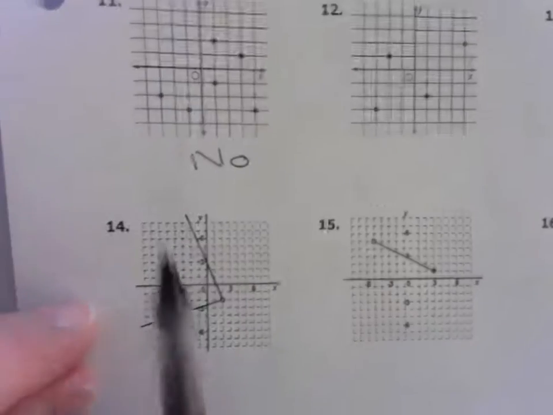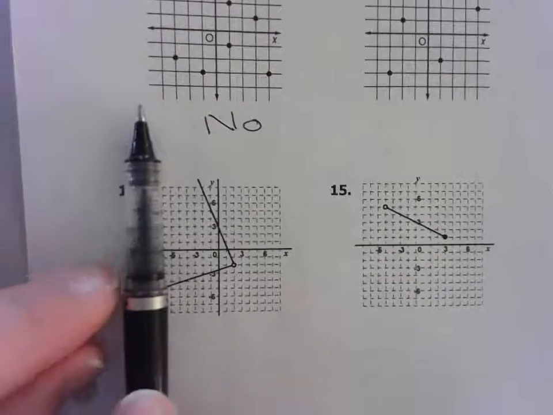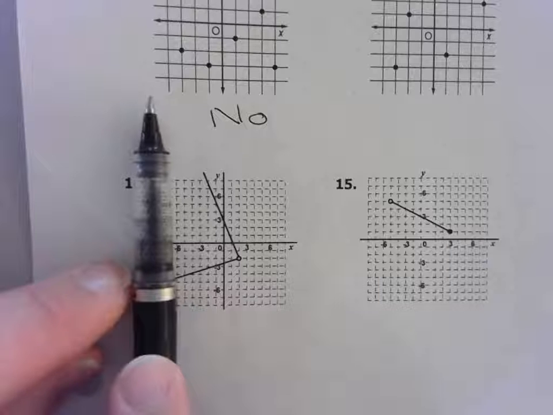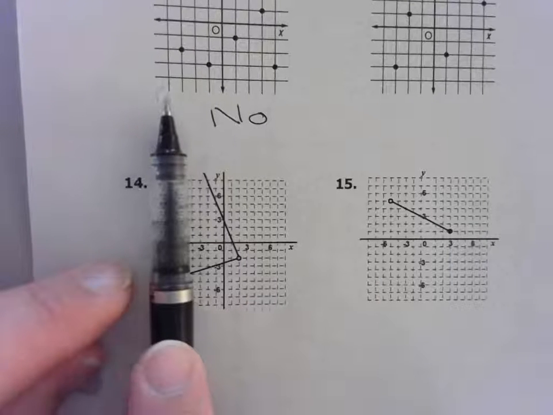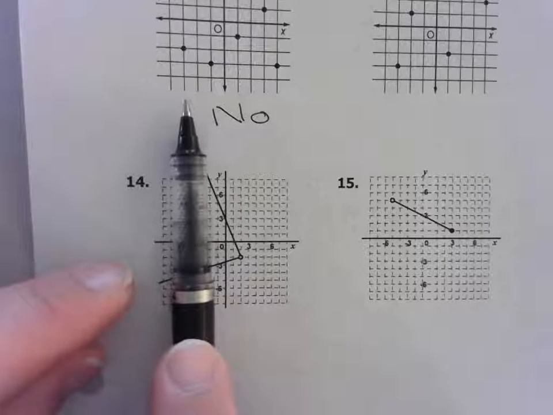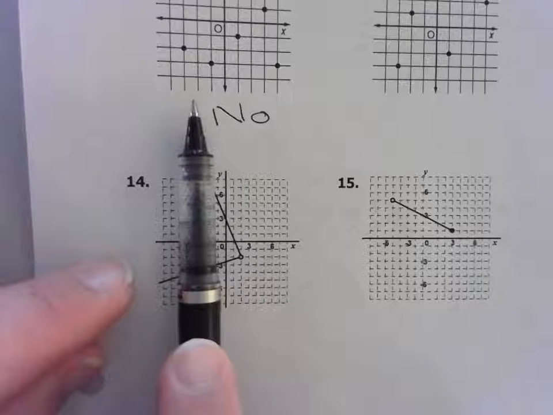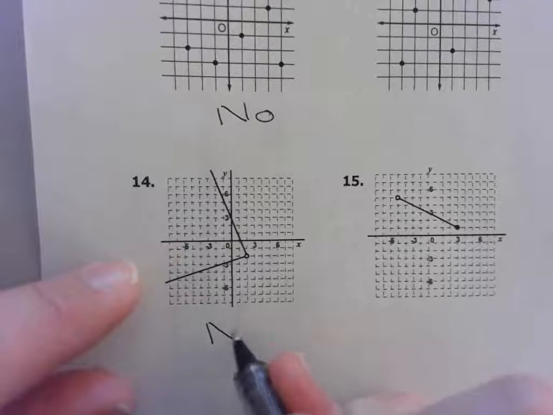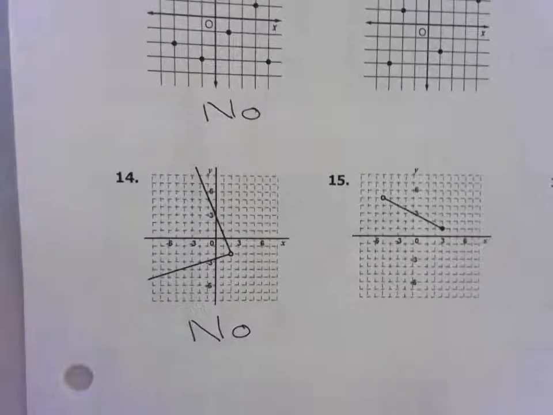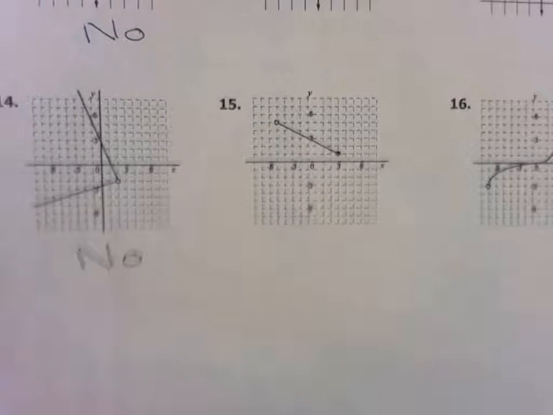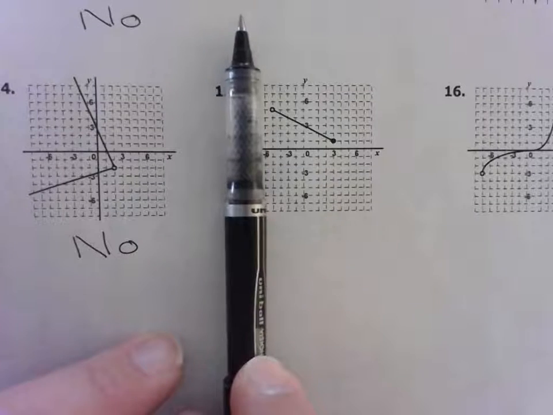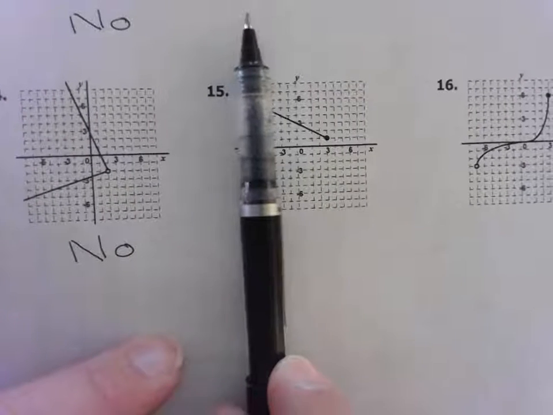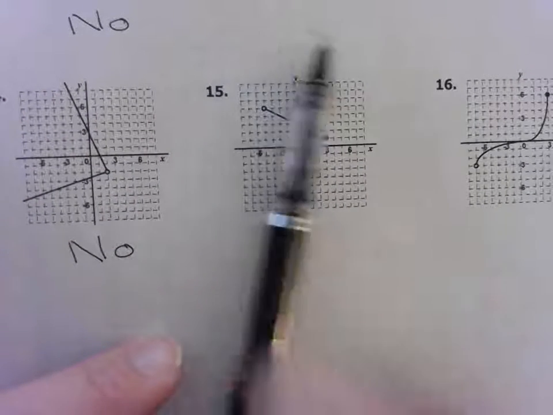Okay, let's look at 14. Take your pencil, move it along, vertical line. Will it ever hit more than 1 point? Yes, multiple times, top and bottom, twice, twice, twice. So no, this is not a function. If I look at 15, take a vertical line. Will it ever hit more than 1 point on that graph? No, so it is a function.